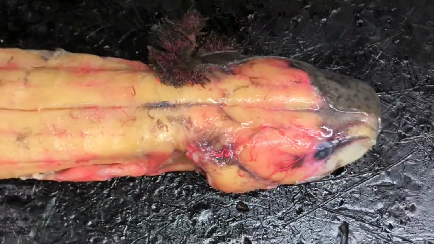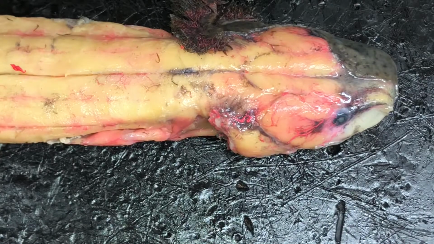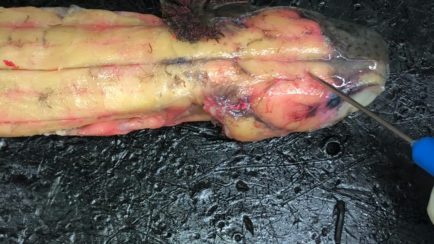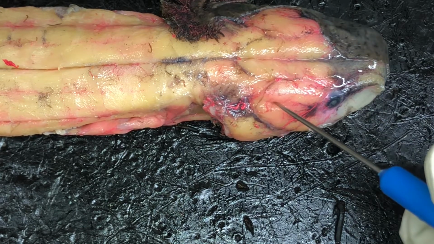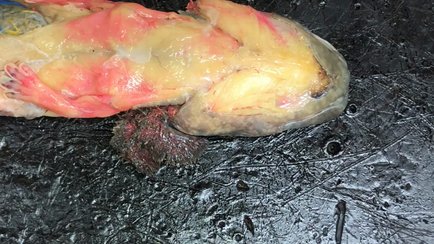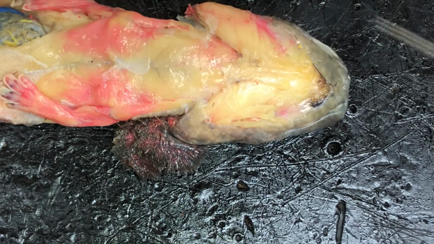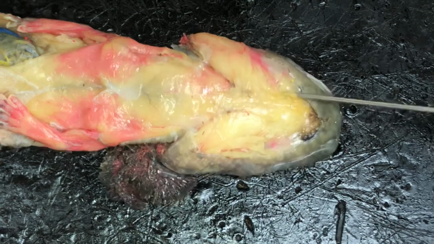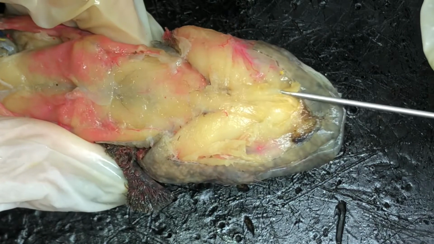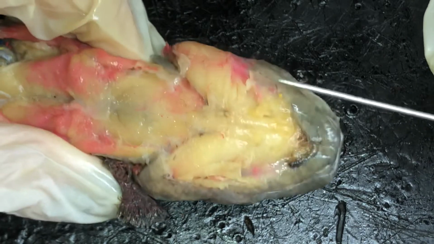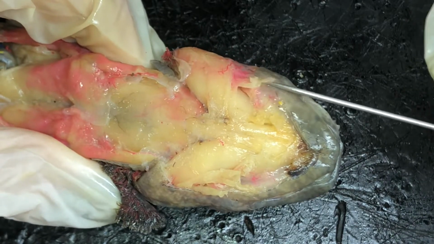Okay, moving up to the head, we have the adductor mandibulae anterior, which is right here, and the adductor mandibulae externus right here. Flip this over. Intermandibularis is right here. You can lift it up. See that muscle lifting up? Is the intermandibularis. I'm going to push it back. That's the intermandibularis right there, being lifted up and pushed back.